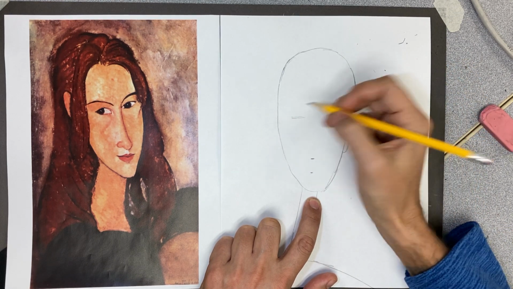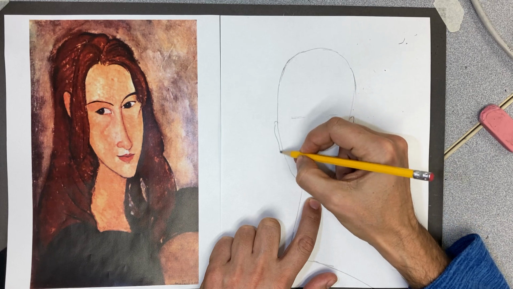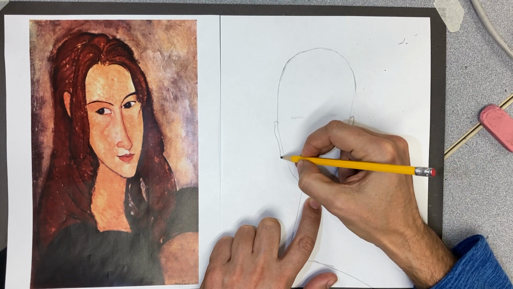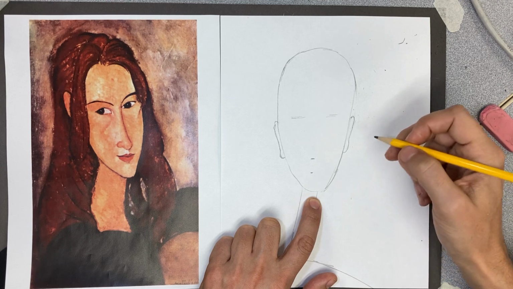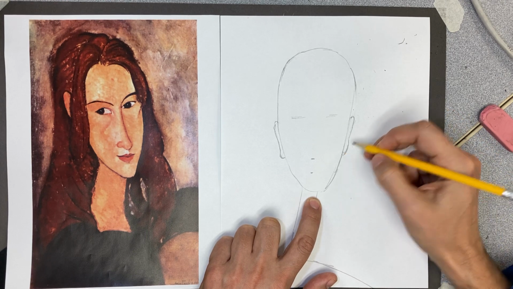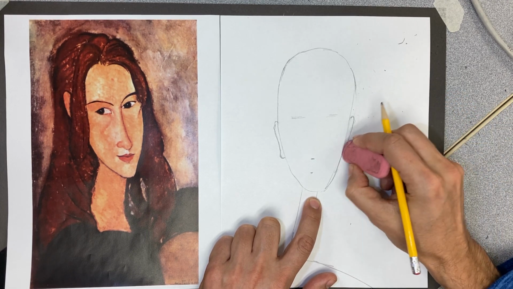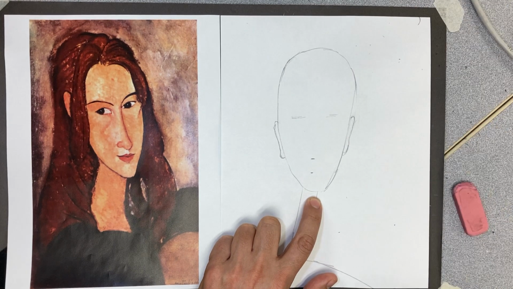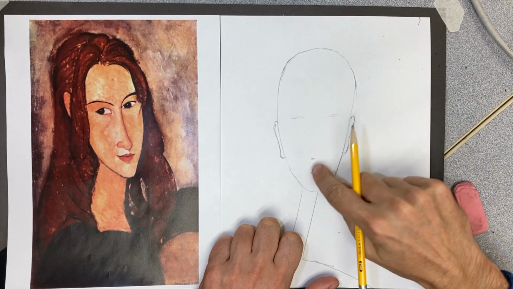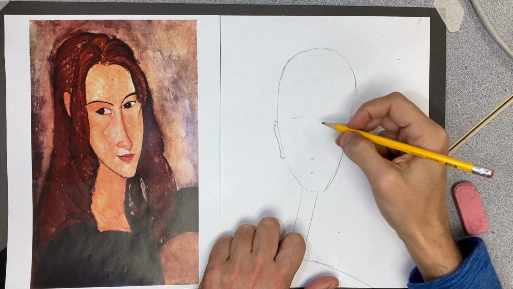The ears are fairly easy. They're kind of like a regular C, or a backwards C. The only thing you want to pay attention to is to make sure the ears are the same length. Once you have the proportions laid out, then it's time to draw it in.